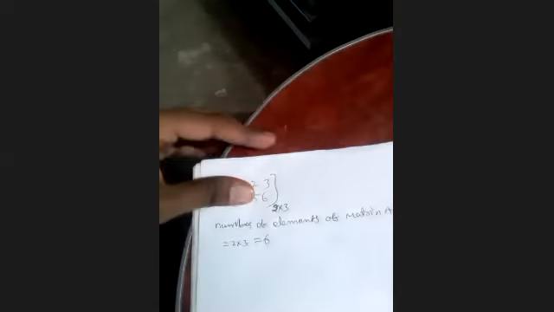Okay. Now I'm going to start one more, that is the notation for the elements of a matrix.